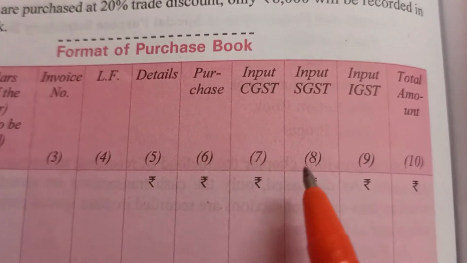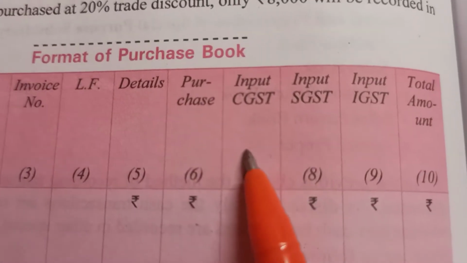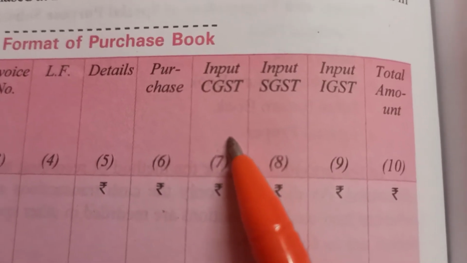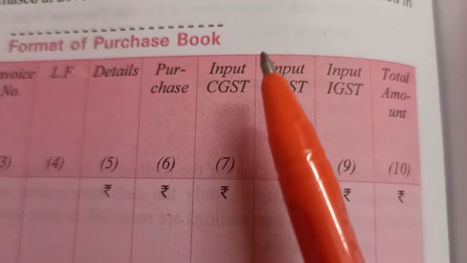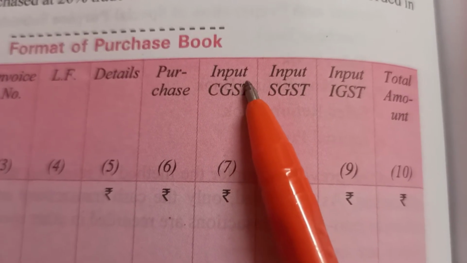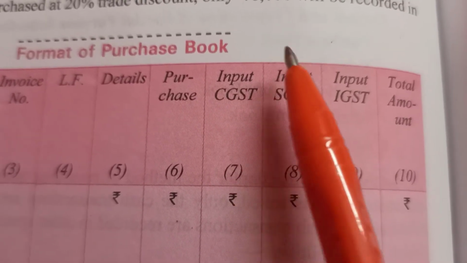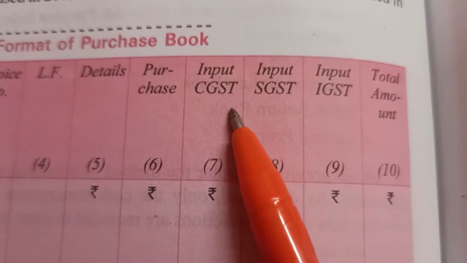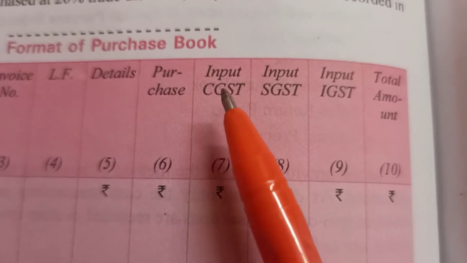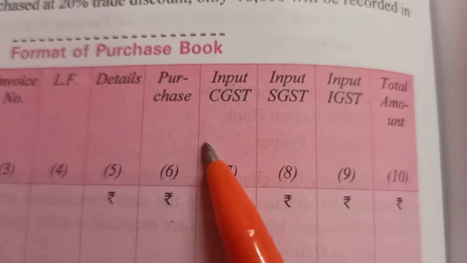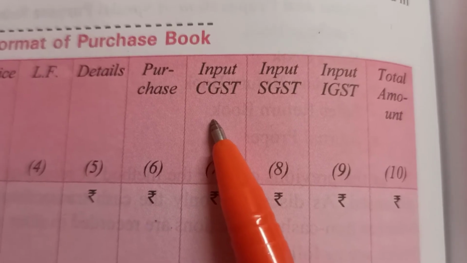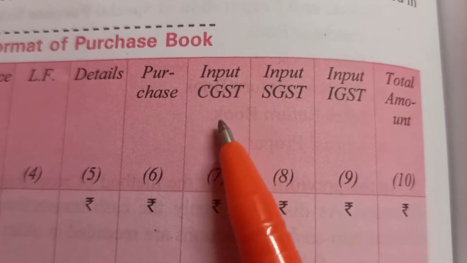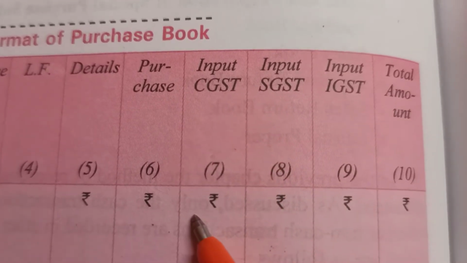Now CGST and SGST. The CGST is the column, girls. This is a tax paid on intrastate purchases. The input CGST. When it is purchases, it is input CGST. When it is sales, it is output CGST. So input CGST means we are paying the tax. So tax paid on intrastate purchase of goods within the state is recorded here in the input CGST column. The net value, that is the sale price less the trade discount, will be entered in this column.